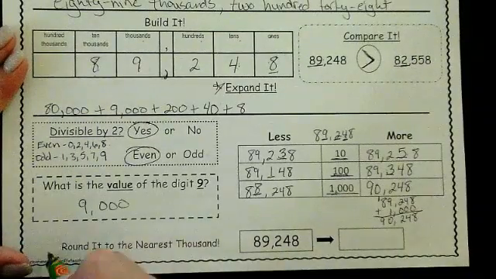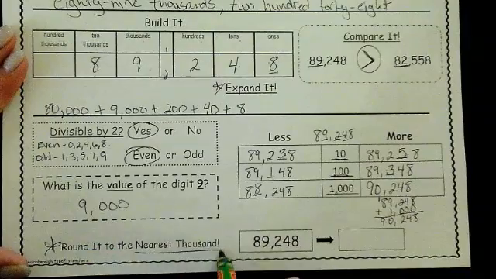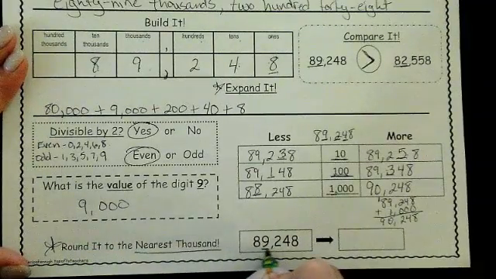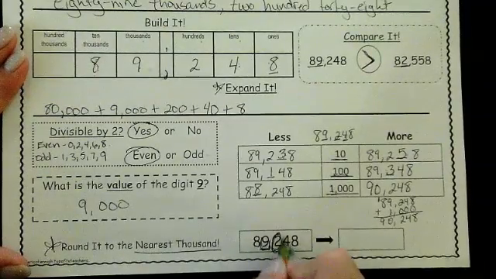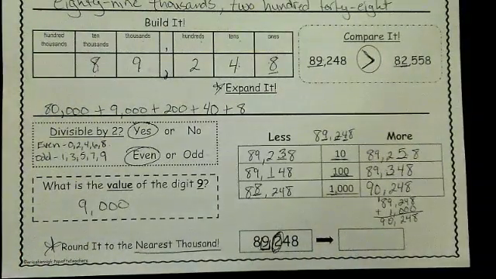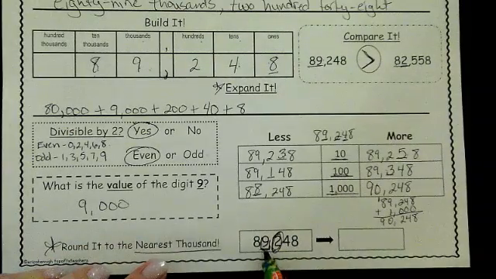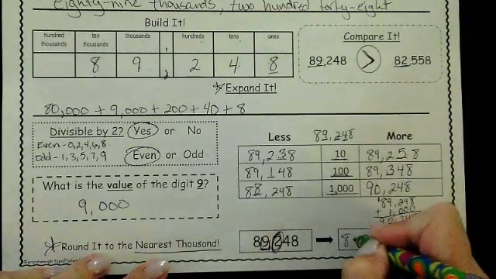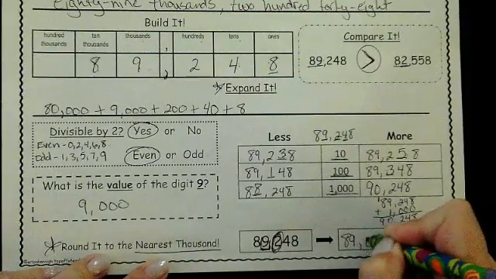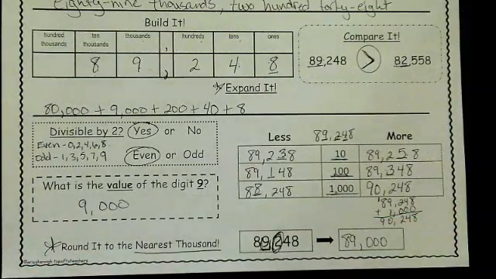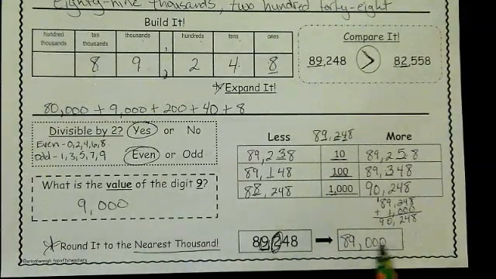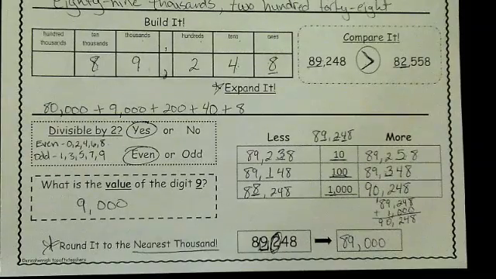Okay? The last thing we need to do is round it, and it says round to the nearest 1,000. Okay, well the 9 is in my thousands place, and the 2 is going to be my nosy neighbor deciding what I do. So if I have a 2, am I going to go up or stay the same? That's right, I'm staying the same. So nothing changes except everything goes to a 0. So 89,248 rounded to the nearest 1,000 is 89,000.